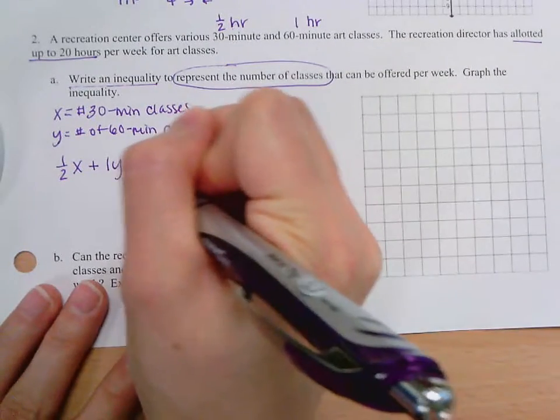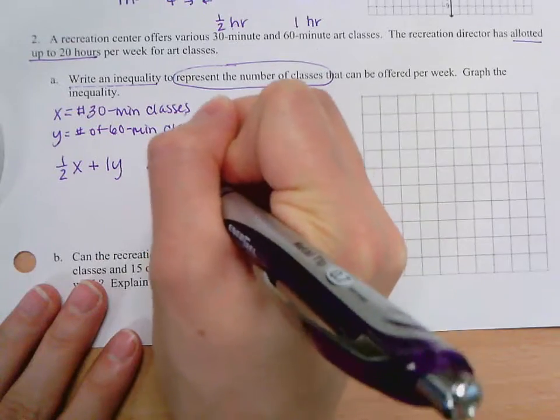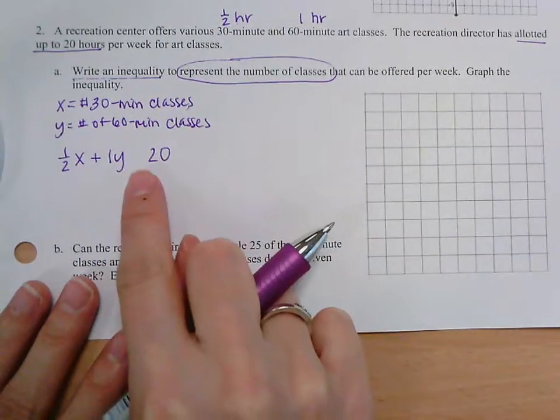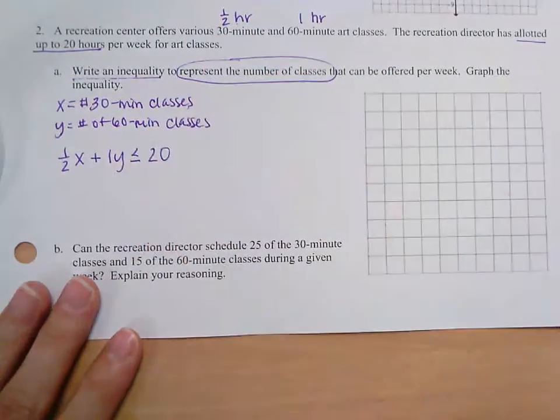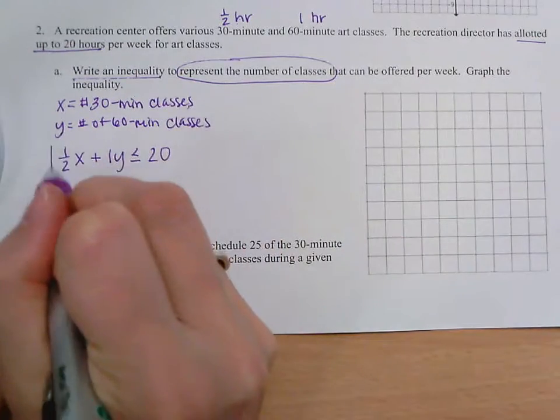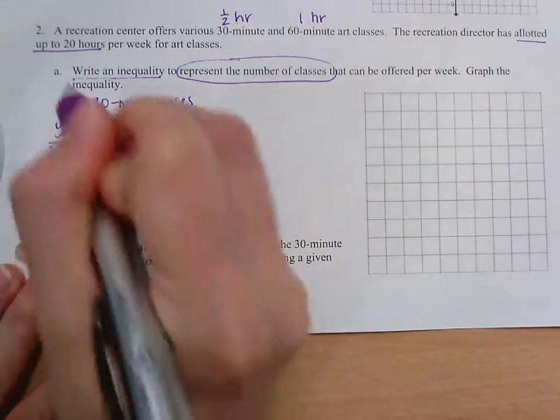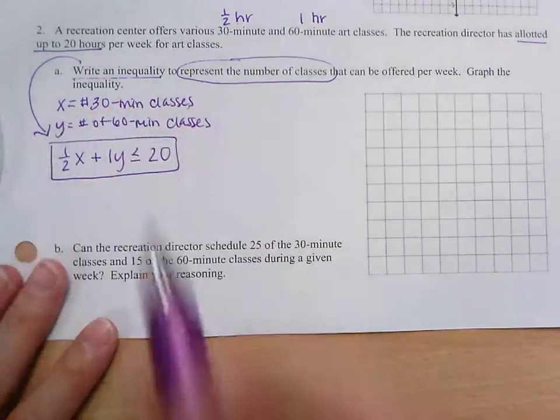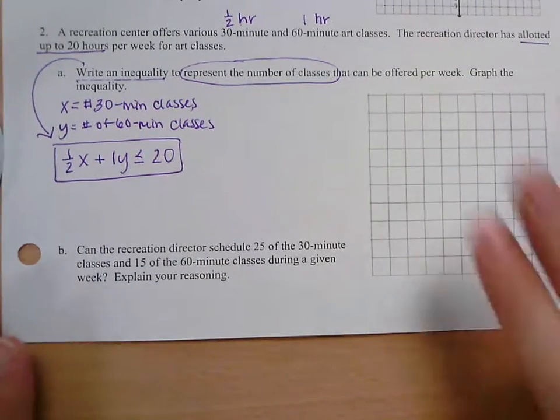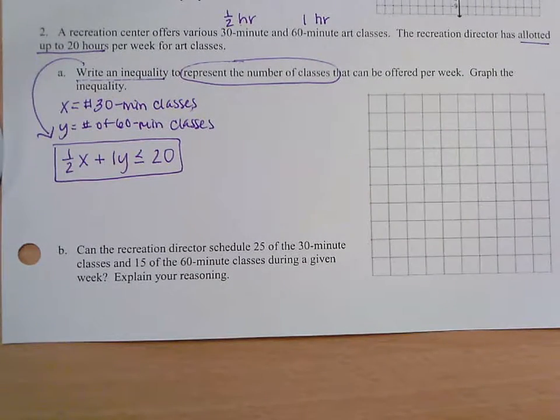So I'm going to have an inequality here. I shouldn't have an equal sign, but then I'll have 20. Anyone know which inequality symbol I would have? Alexis? Less than or equal to, yes. So it could equal 20, or it has to be less than 20. We don't have more than 20 hours to work with. So when it says write an inequality, this is my inequality. And that's different per question. So you kind of saw my thought process for working through that one.